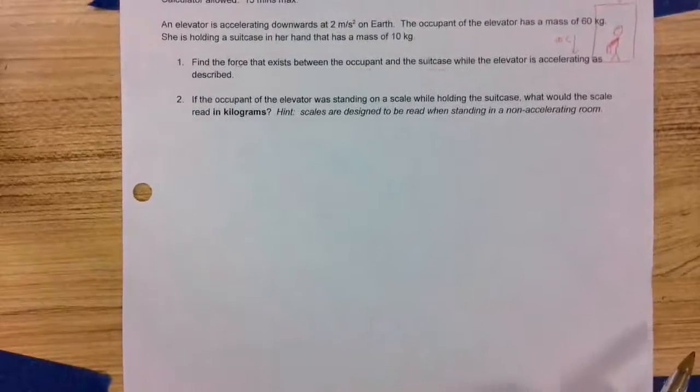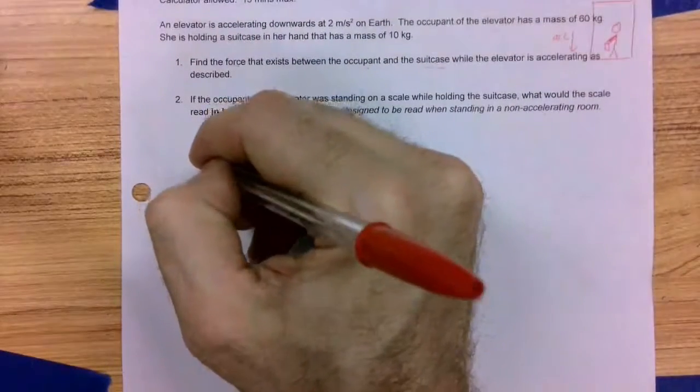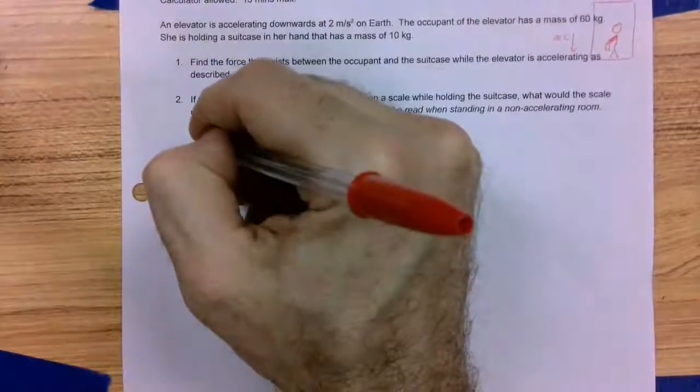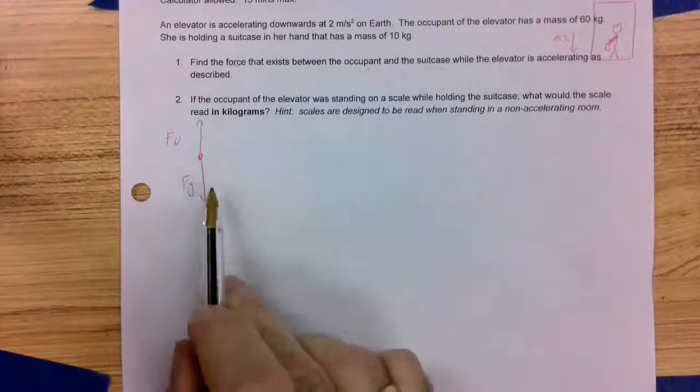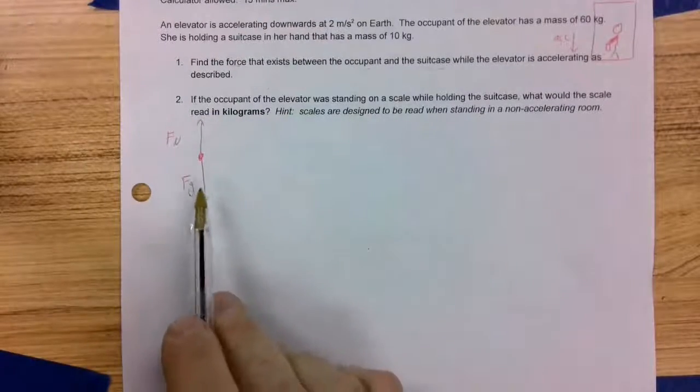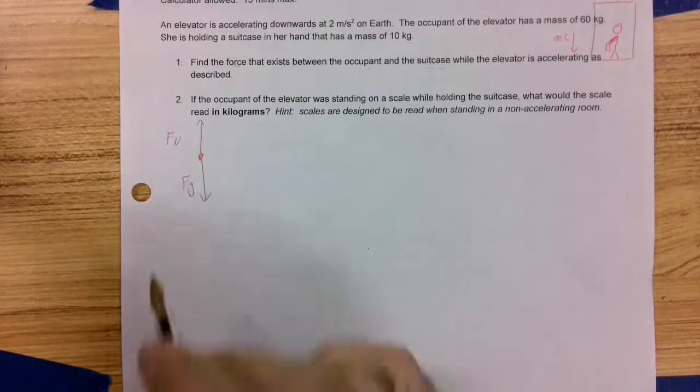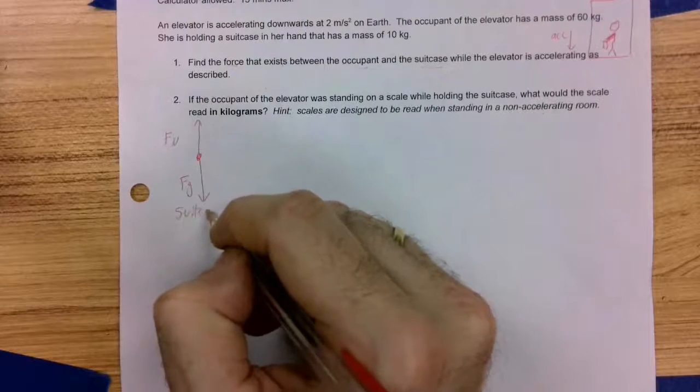Okay, now it's definitely time to pause and make a force diagram. The suitcase has a gravity force, and it's being pulled upwards by a person. You could call that tension or normal. I'm going to choose to call it normal. From the fact that it's accelerating downwards, I know this gravity force is bigger than the normal force, and those are the forces on the suitcase.